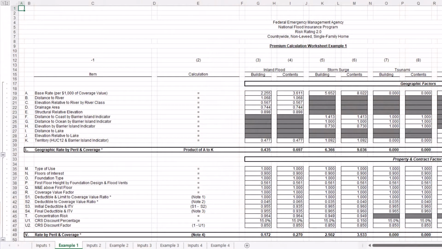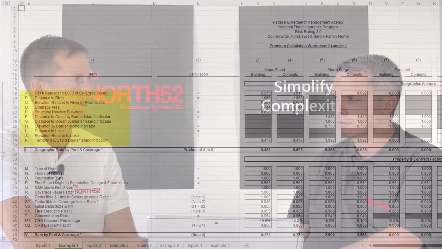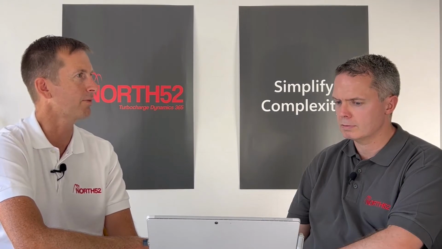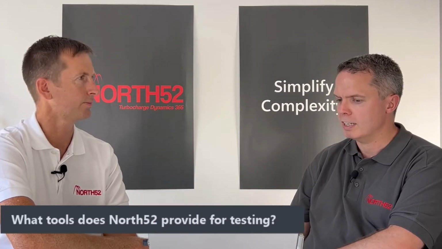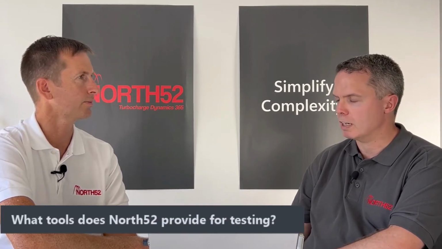Take a look here. You can see a lot of the named rows, for example, A to K, are mapped to decision table sheets. This made it easier to test as the formula was growing in complexity too. It allowed us to incrementally build up the formula and test against each row in the sample Excel file. I see. What tooling does North52 provide to help you with testing as you were building up that logic?